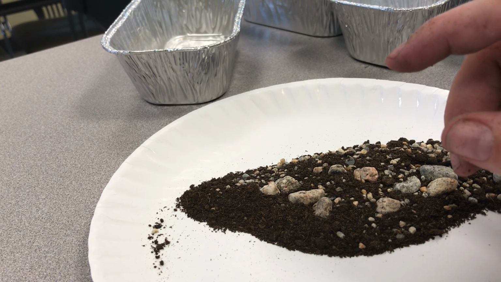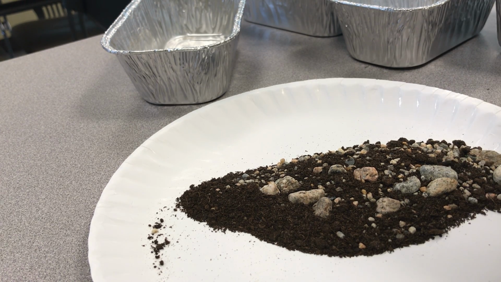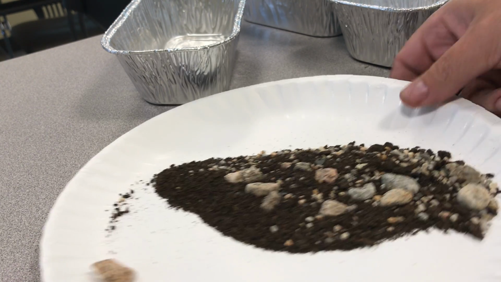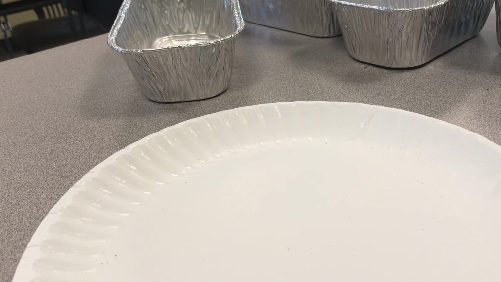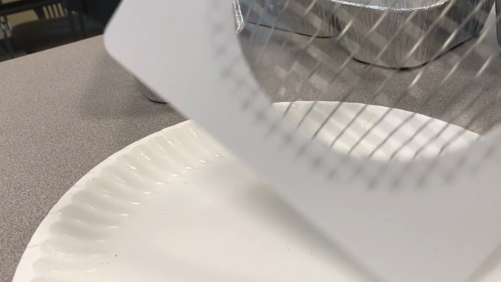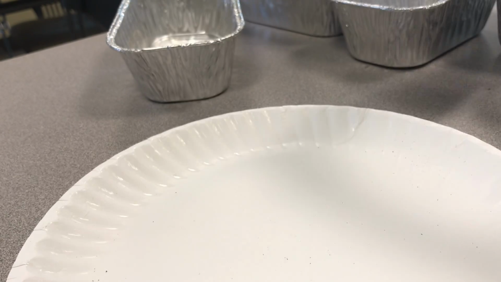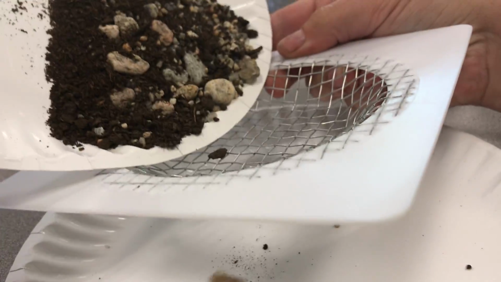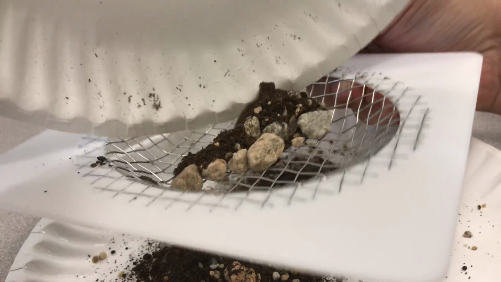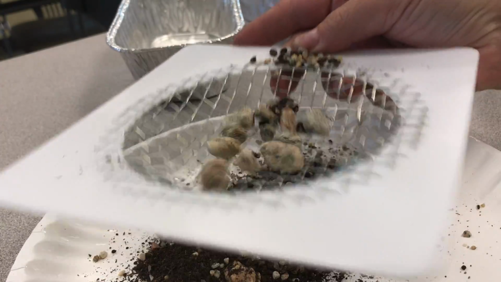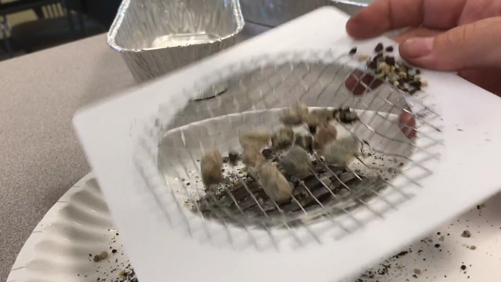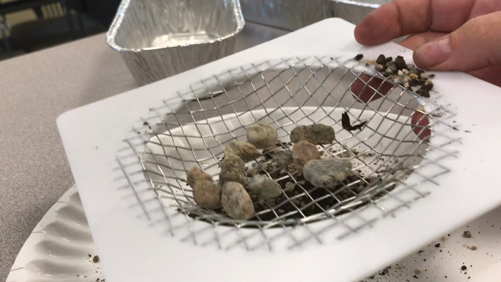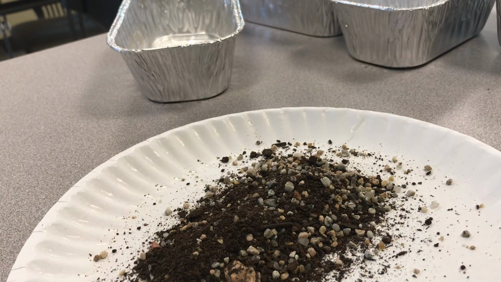Let's try using screens to separate the materials. We're going to start with a large screen and then move to smaller ones. Here I have another plate, and here's my large screen that I'm going to start with. You can see that the mesh on that is pretty big. So what we're going to do is pour through the screen. Did that help us sort? It helped us get some of the pebbles out. We'll keep the pebbles to the side.